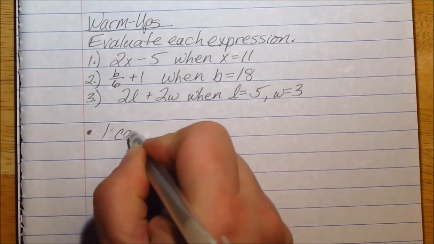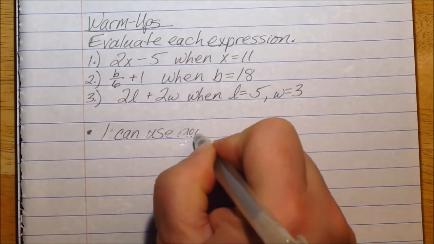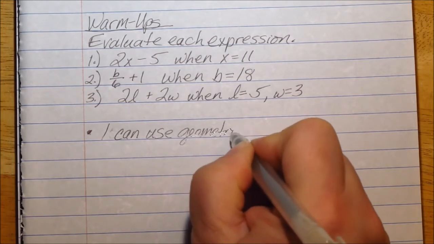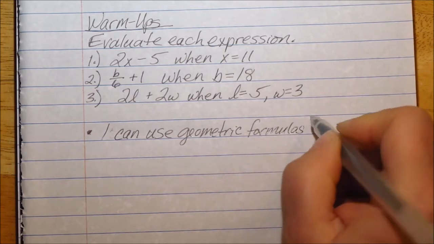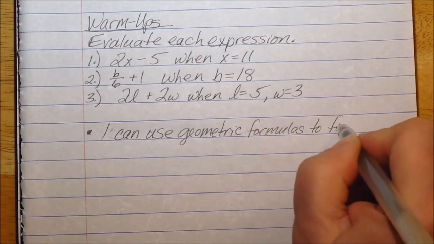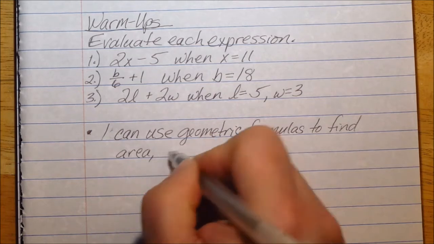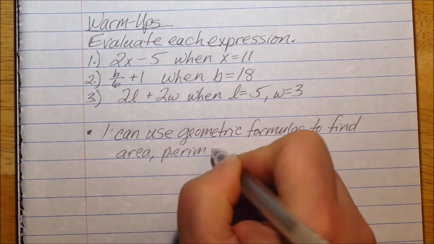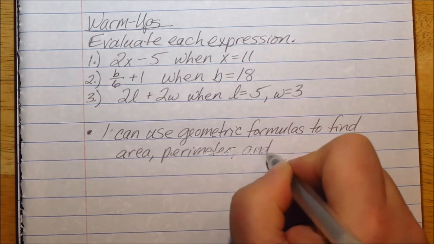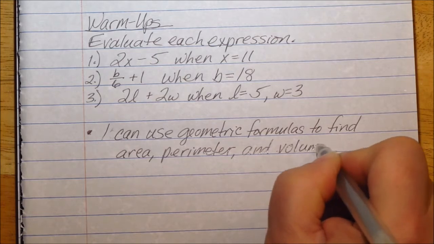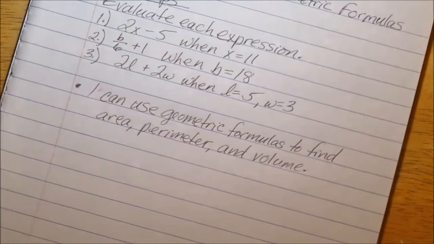I can use geometric formulas to find area, perimeter, and volume. Okay, so that's the warm-up portion.